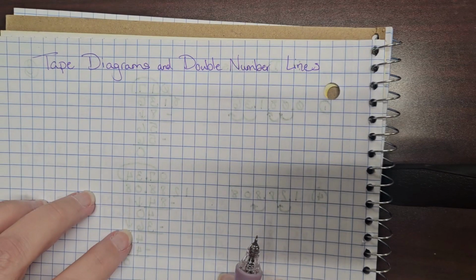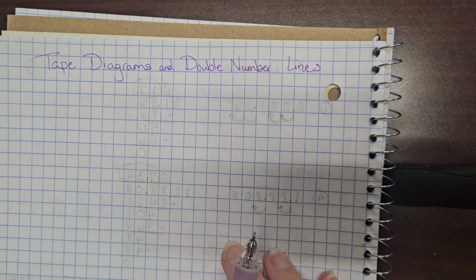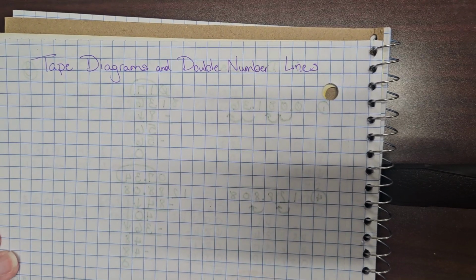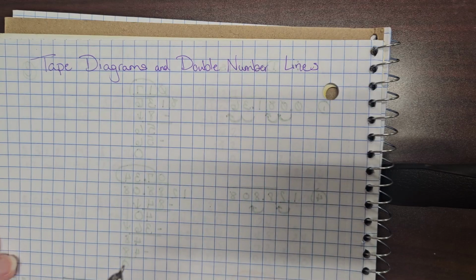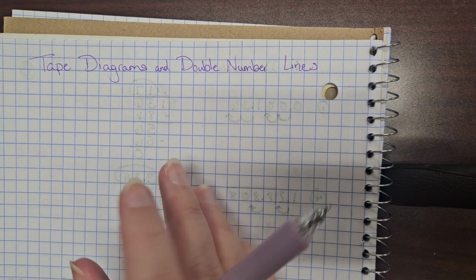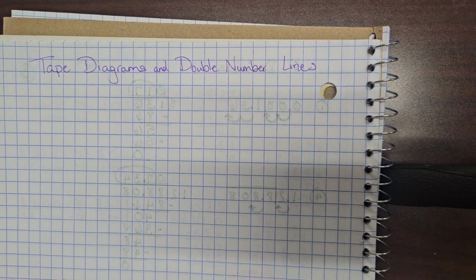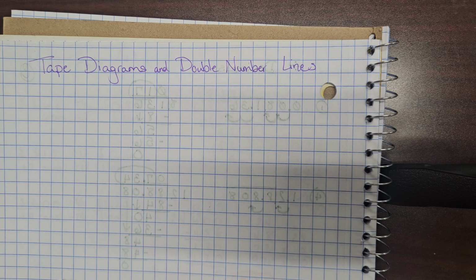I really like graph paper for something like this, and you'll see why once we start setting up our tape diagrams. But if you only have notebook paper or printer paper where you don't have a bunch of extra guidelines, then just try to make your boxes as close to the same size as you can.